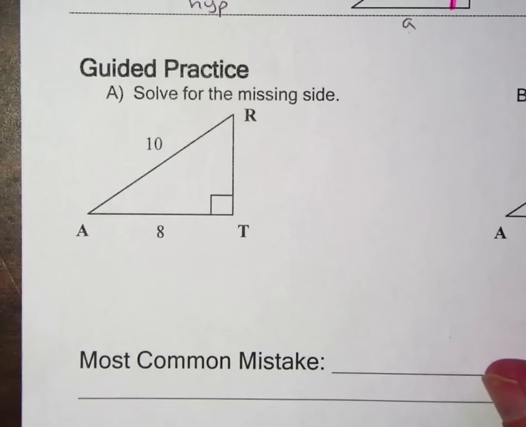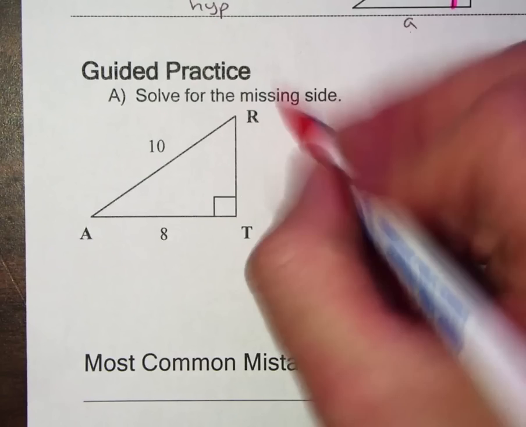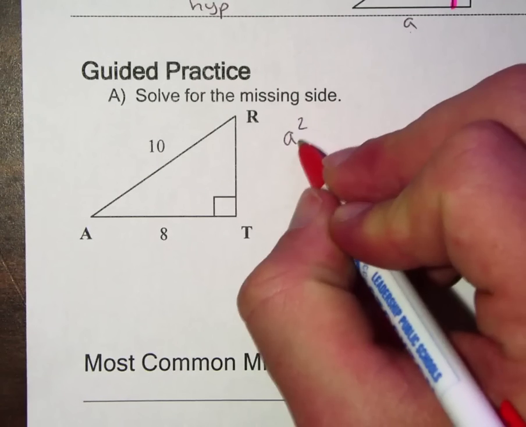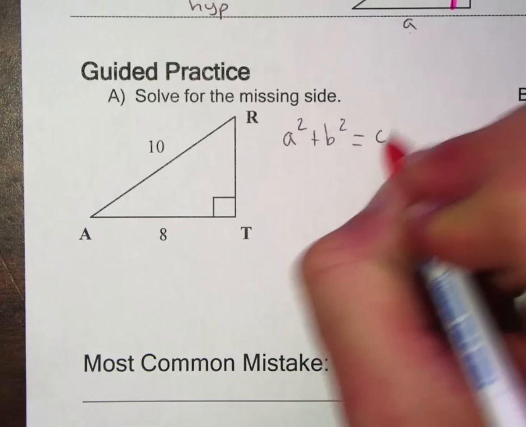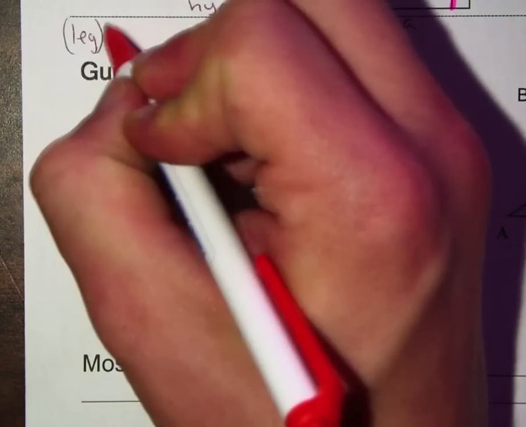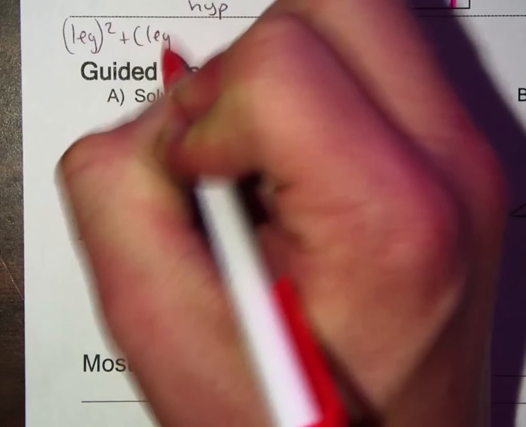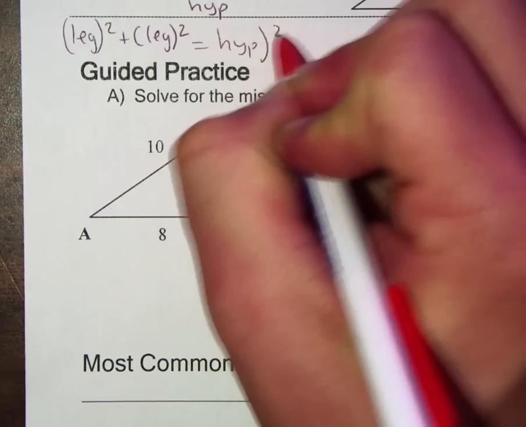Here's the first example. Start with your formula, your relationship: a squared plus b squared is equal to c squared. Another way to think about that is a leg squared plus another leg squared equals the hypotenuse squared.